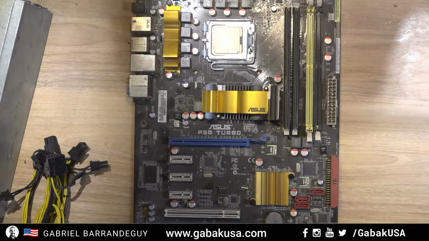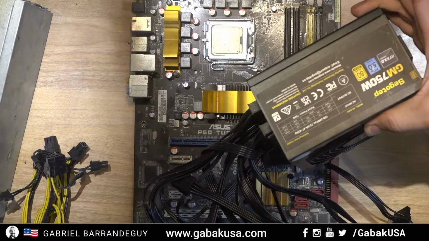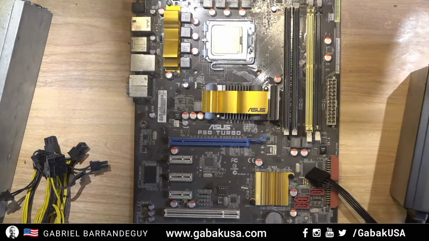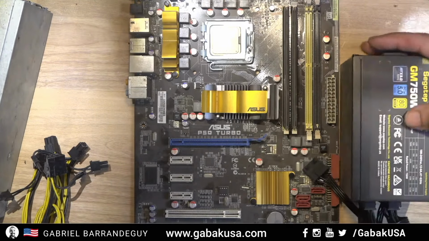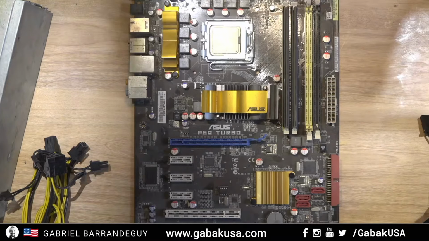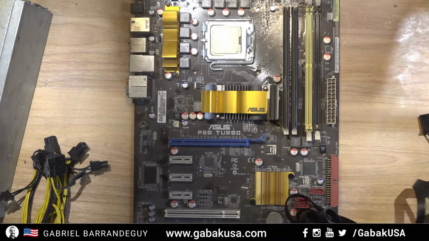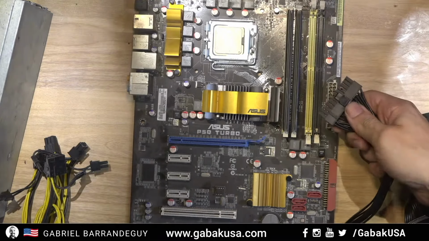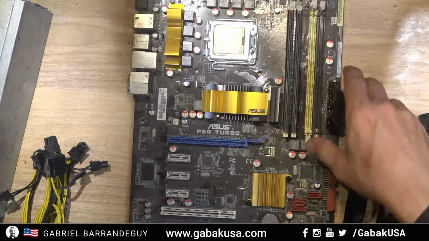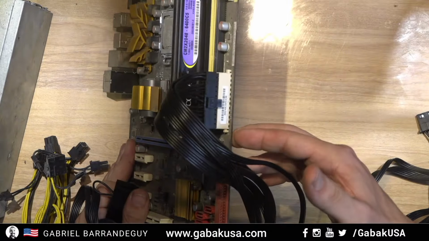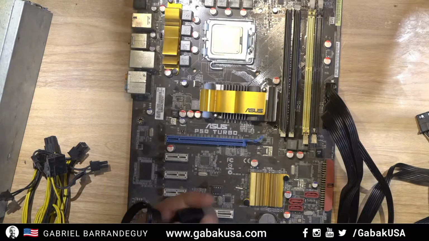For instance, I'm going to show you a random power supply so you can see. Here we have a power supply. In this case, it's a Segotep. It doesn't matter, it could be a generic one. Here we have all the connectors, so we can hook this up. For instance, here I have the power for the motherboard. As you can see, I can hook it up just fine.